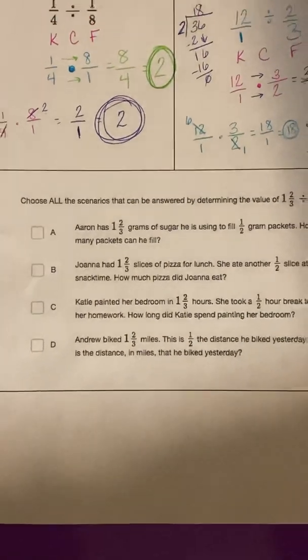All right, last one. I'm so very proud of you all. I miss you all so, so much. Let's get this done.